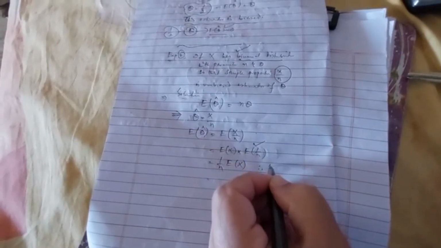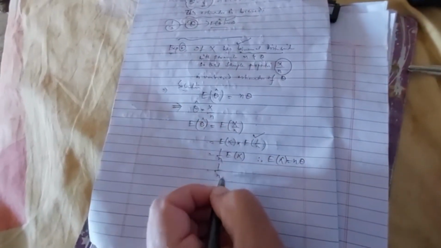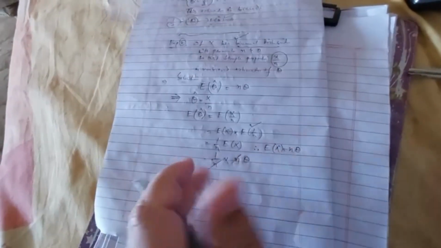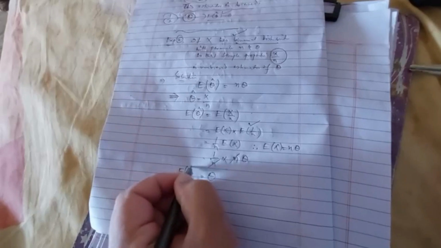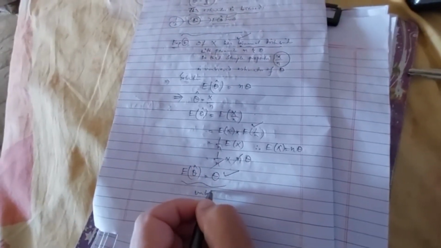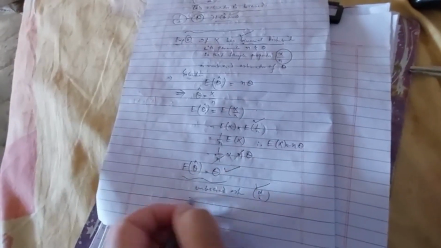Now we know that the expected value of x is equal to n of theta. So 1 over n into n of theta, n will cancel each other out and it will be equal to theta. So E of theta bar is equal to theta. So this is unbiased estimator. Okay, x by n is unbiased estimator of theta.